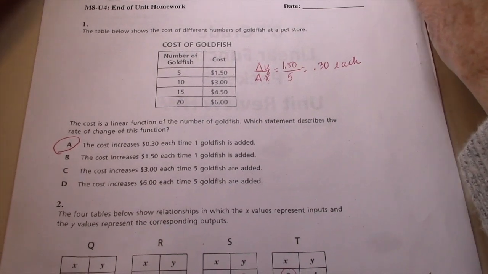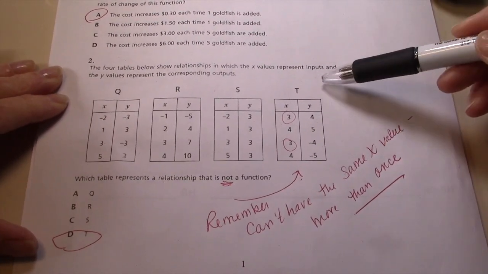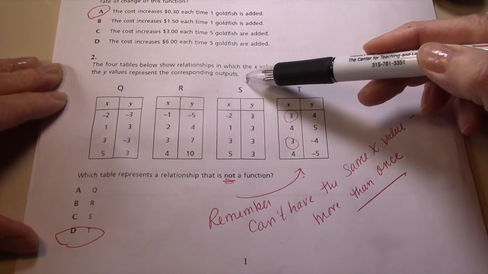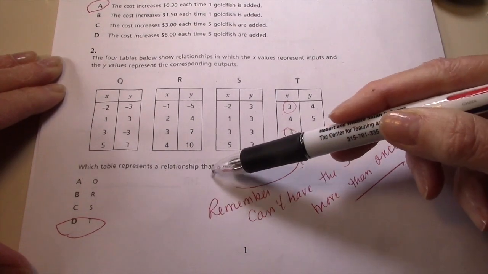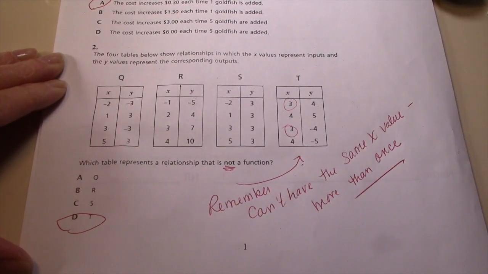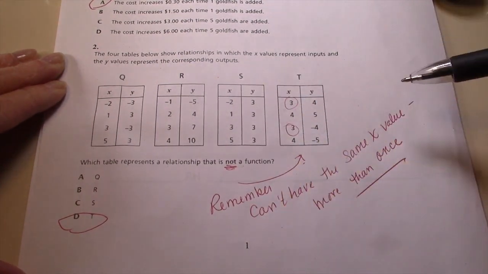Okay? Number 2. The 4 tables below show the relationship in which x values represent inputs and the y's are the corresponding outputs. All right? Which table represents a relationship that is not a function? You might want to underline that when you see a question like that. What is not a function? Because that can get tricky.